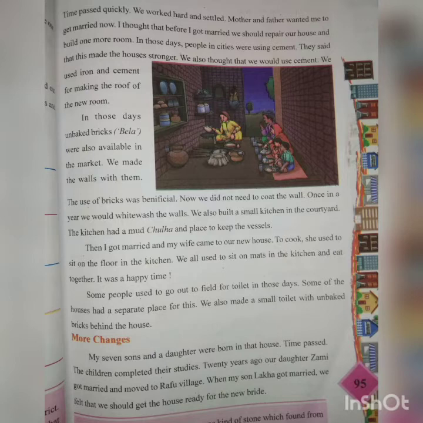So this, as the family work very hard, so might be they were having some money. Yes, so they thought to make our house a little stronger by using what? By using the cement. Okay, now we use iron and cement. Nowadays, pakka house is made by using iron and cement. Iron means iron rods. You have all seen now.